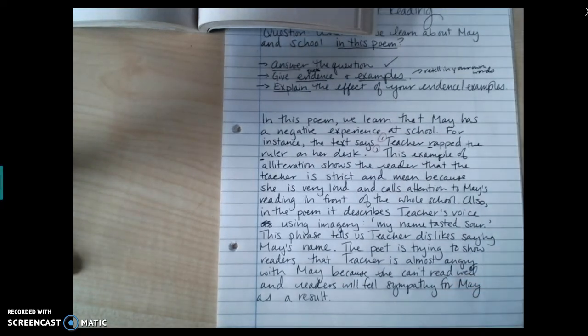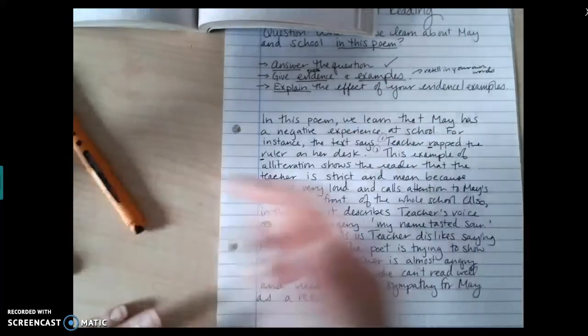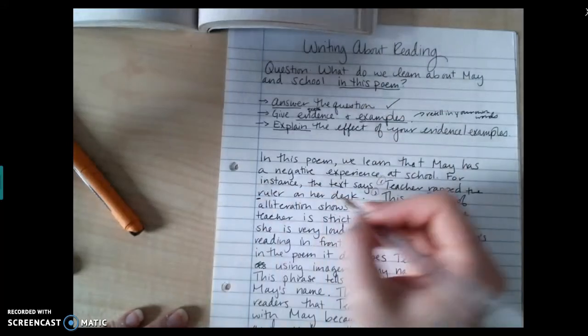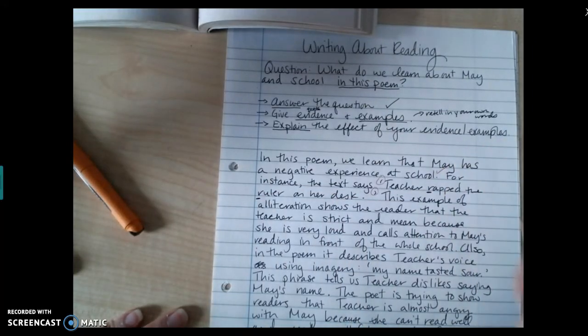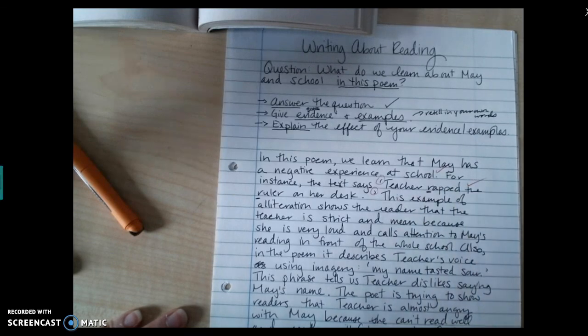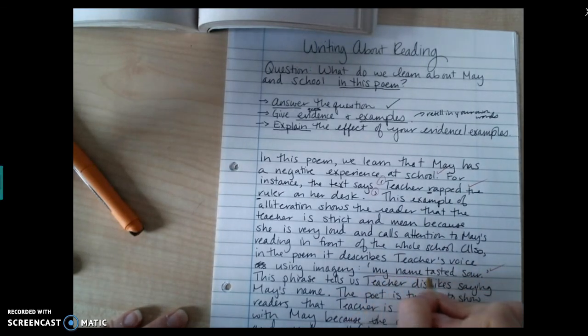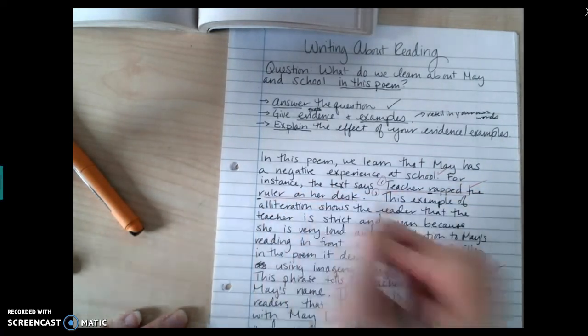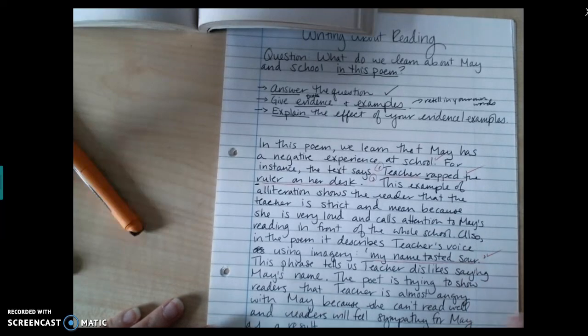However, I'm pretty pleased with it because I've got lots of great things in here. I'm just going to go through with my red pen. I'm just going to tick some of them. So I need to answer the question, and I've done that right here. Then I need some evidence. So I'm going to tick the 2 bits of evidence. I've got this bit, wrapped the ruler, and then I've got this bit, my name tasted sour. I'm just going to underline both of those so it's really clear where that evidence is. Okay, I've got those 2 bits. And I have nice long chunks of explanation after each of them, including this nice summary statement.